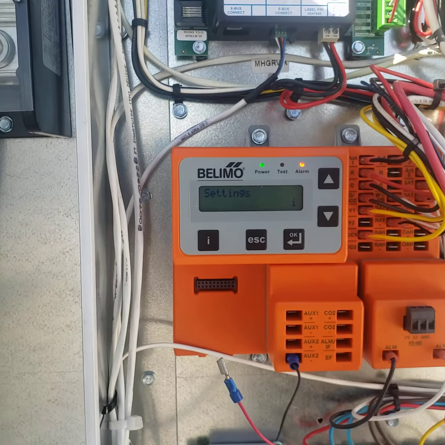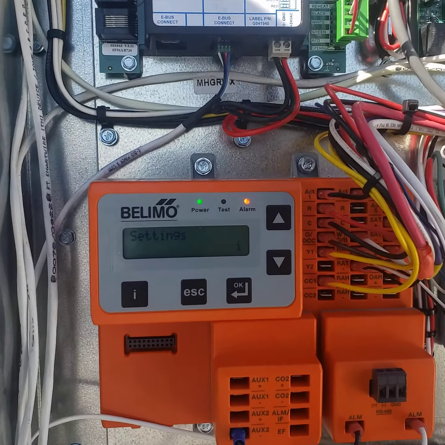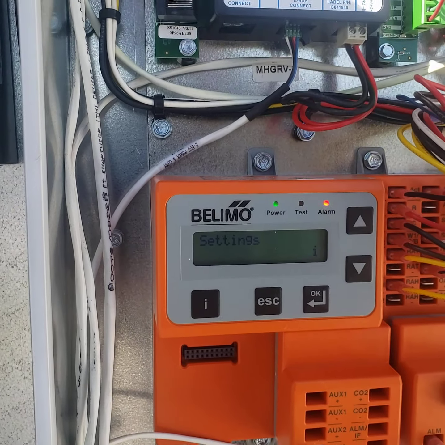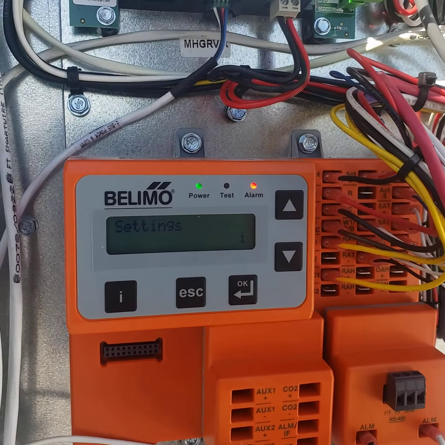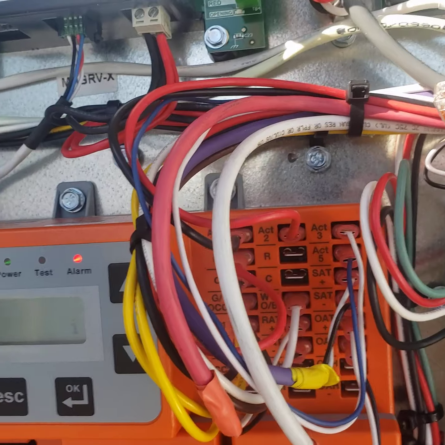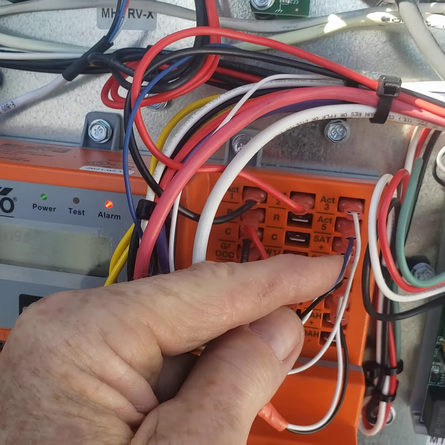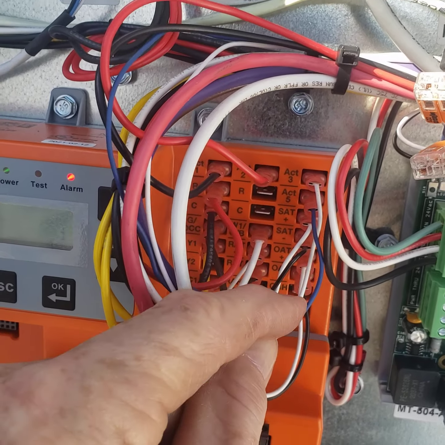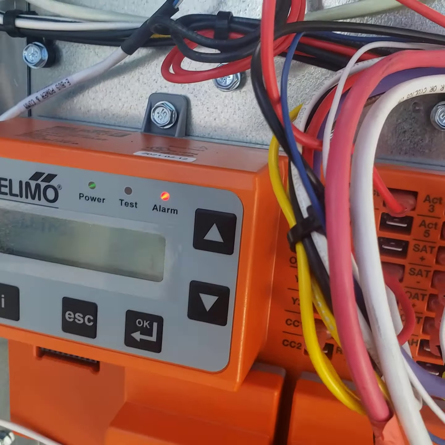Just remember that this device's purpose is to monitor feedback from the economizer. So if we're telling it to be at 89%, the feedback wire is going to be landed here. I believe it's number 5 that comes back from the actuator and says, yep, I'm at 89%. If it's at some other position, we're going to go into alarm.